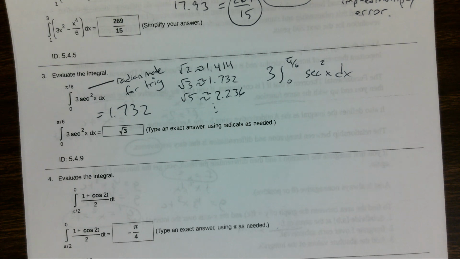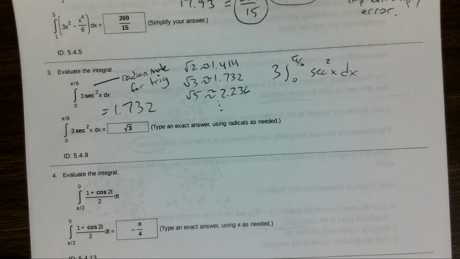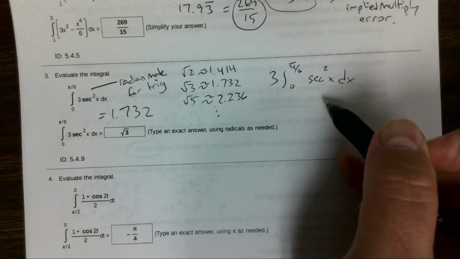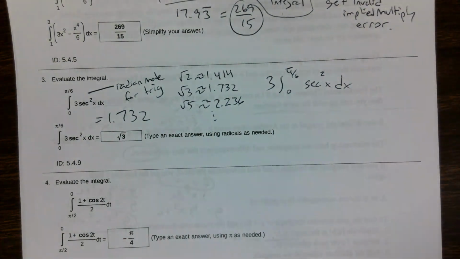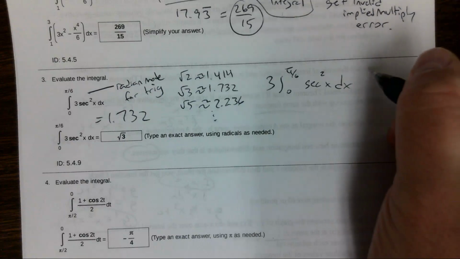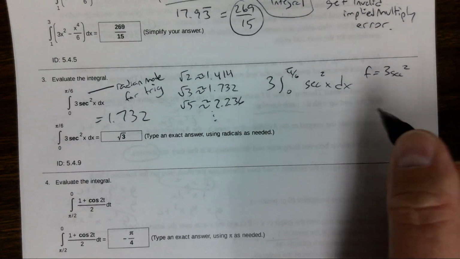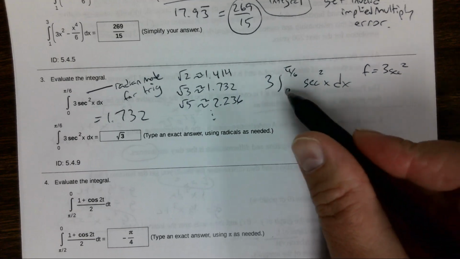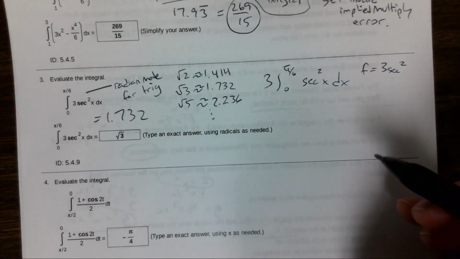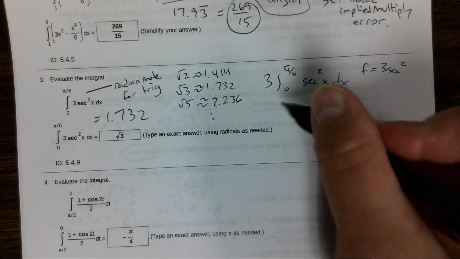So when we have this, this would be like saying f is 3 secant squared. And so when you do the integral of secant squared, that's tangent.